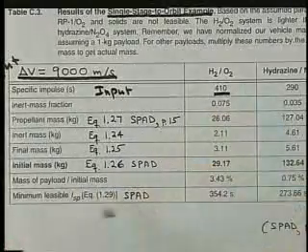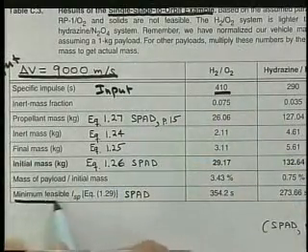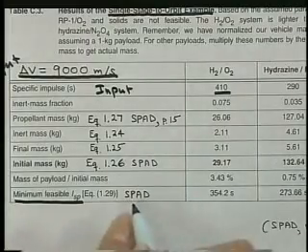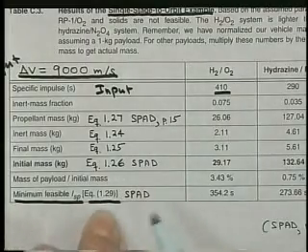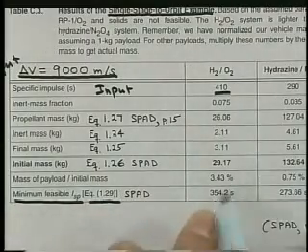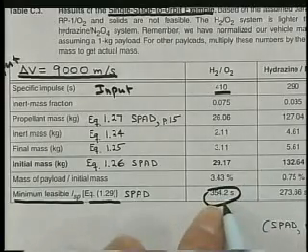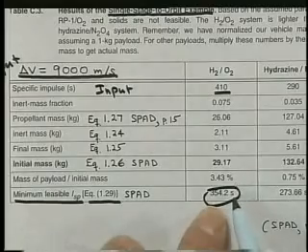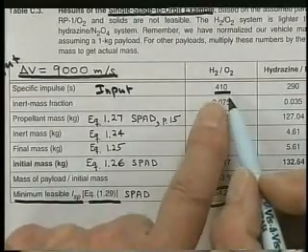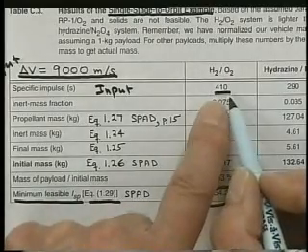Before you go any further, you should go down here and check the minimum feasible ISP from equation 1.29 of SPAD. When you do that calculation, you find this value is 354, and the ISP that we have is greater than that.